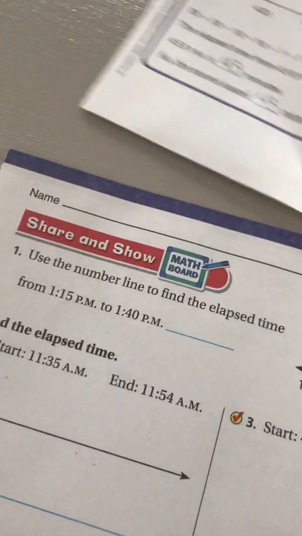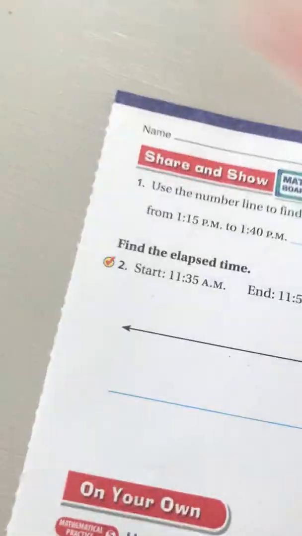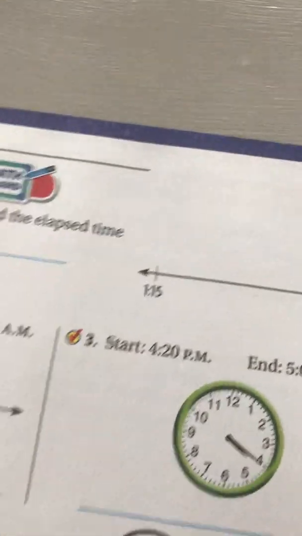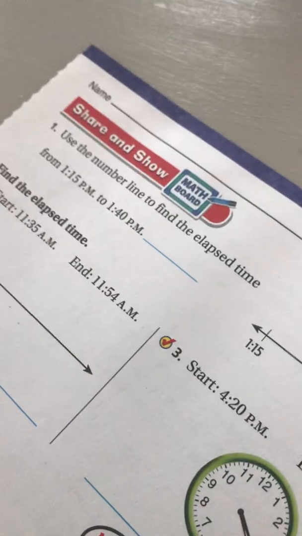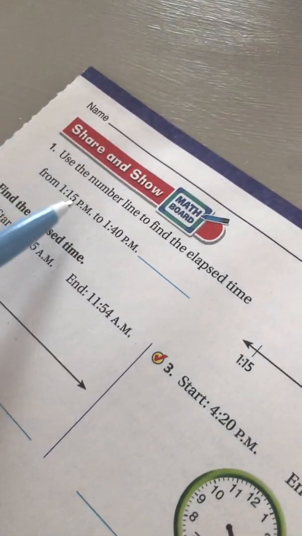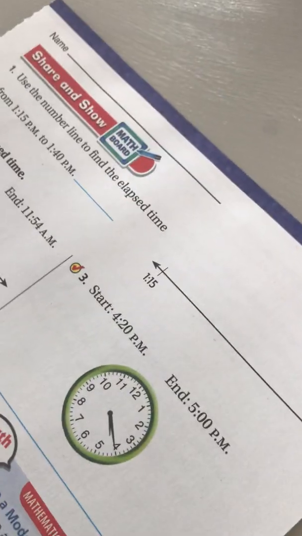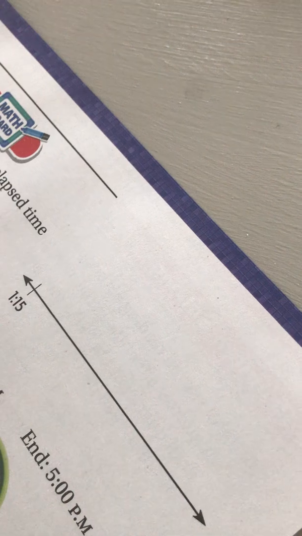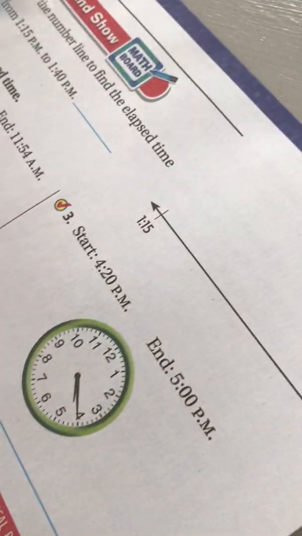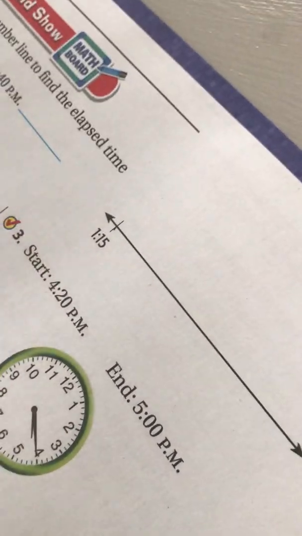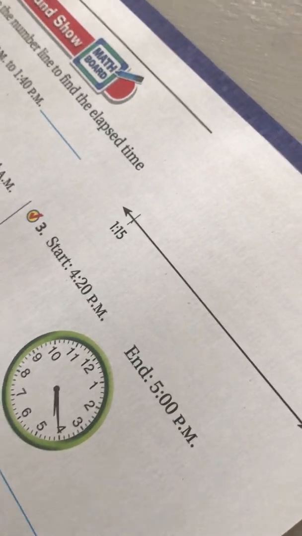All right, moving along. Now, again, okay, this is page 575, everyone. Gonna make some room here. So it says use the number line to find the elapsed time from 1:15 to 1:40. So we have our start time. The end time has to be 1:40. So I'm going to make some jumps here. And again, your jumps don't have to be perfectly even, as long as they make sense to you.